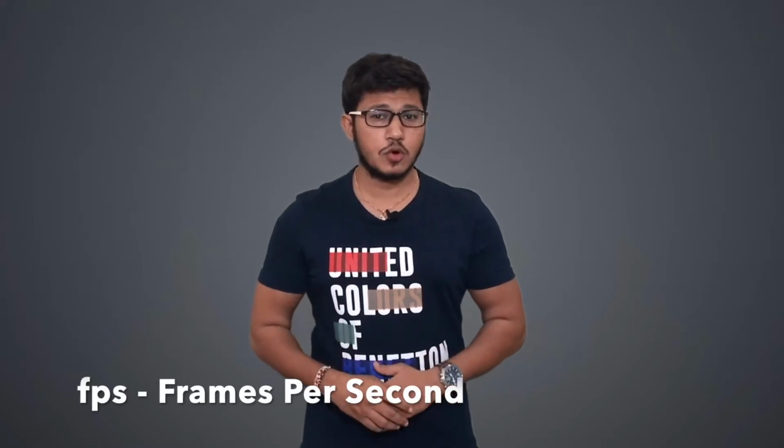FPS stands for frames per second. Frame rate is the amount of individual video frames that your camera captures per second. Frame rate comes in a few different standards such as 24 FPS, 25 FPS, 30, 60 and 120 FPS.